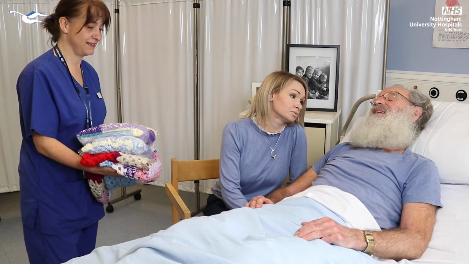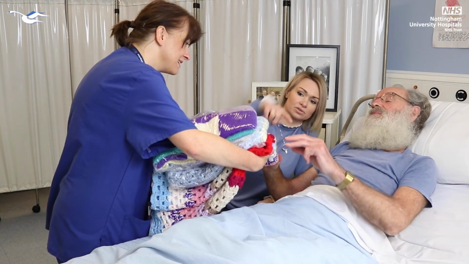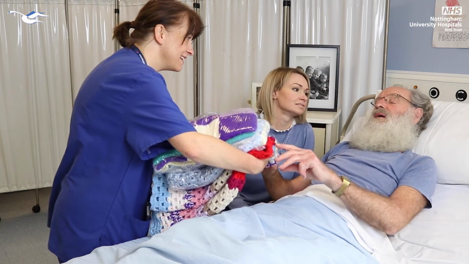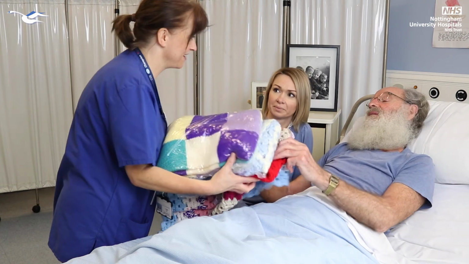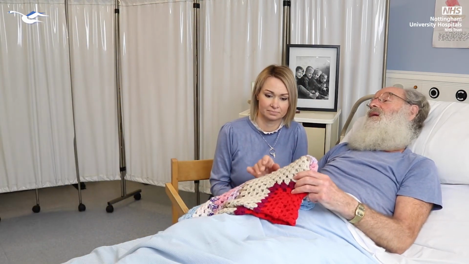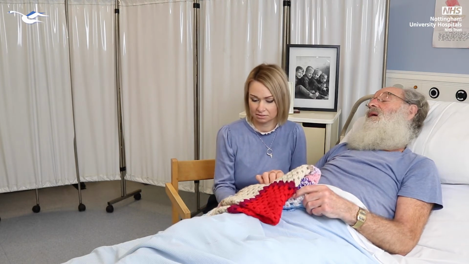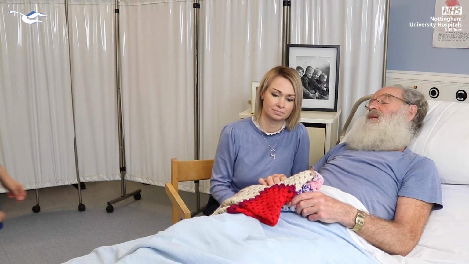Knitted blankets and hearts were introduced at the beginning of the COVID-19 pandemic as a way of sending keepsakes to families who could not be together due to visiting restrictions. They come in a variety of patterns and colours, so it may be nice for the patient or family member to choose a blanket, perhaps in their favourite colour. Blankets are designed to place on the patient's bed as a way of personalising their care.